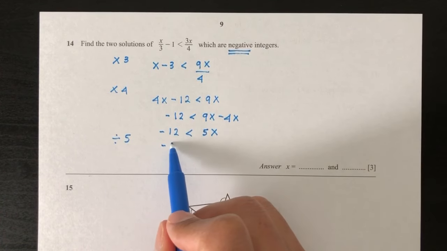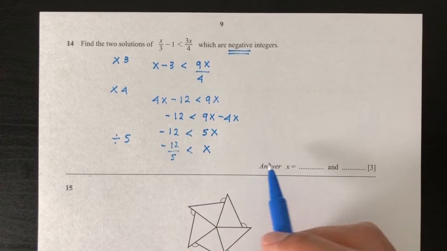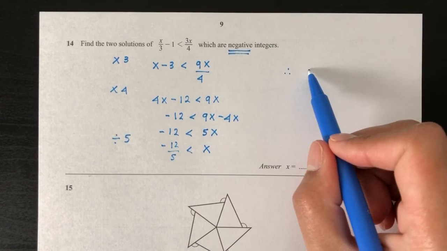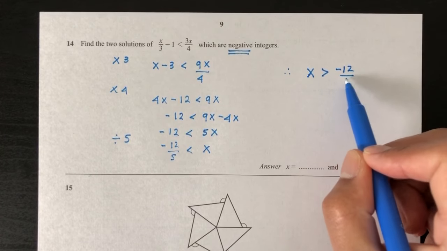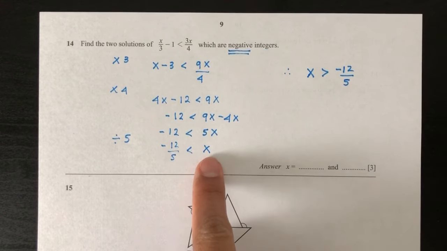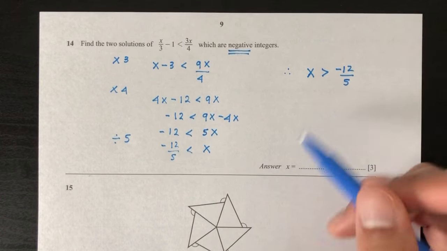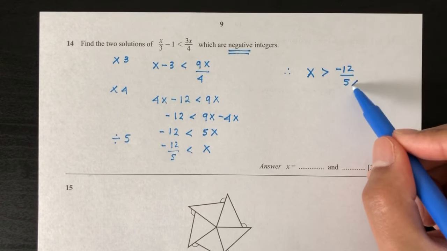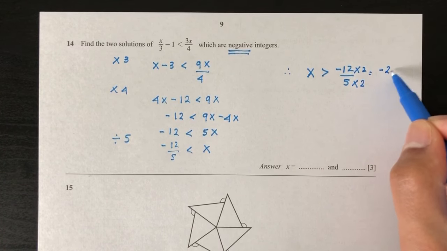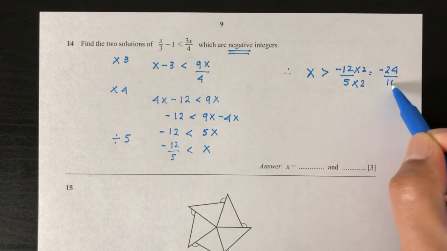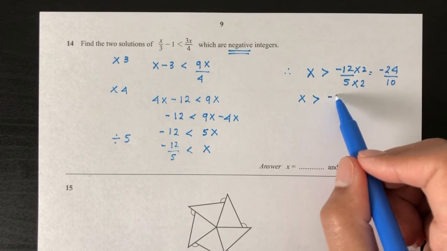You will get minus 12 over 5. So x will be more than minus 12 over 5 if you rearrange, right? Put this here, change the position. Now what is this one? We can multiply this by 2 and multiply this by 2. You will get minus 24 over 10. x has to be more than minus 2.4.